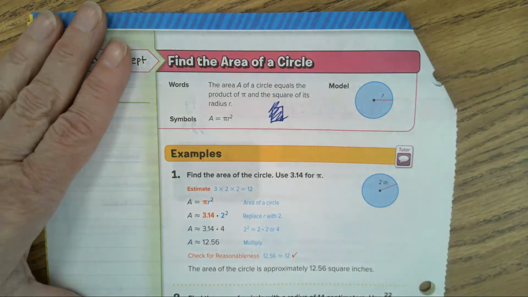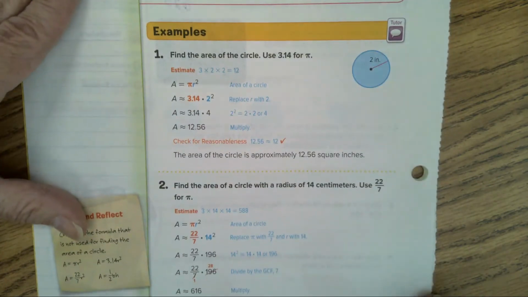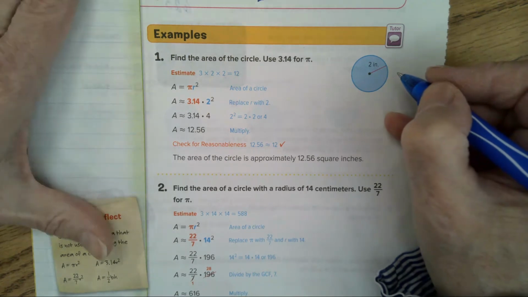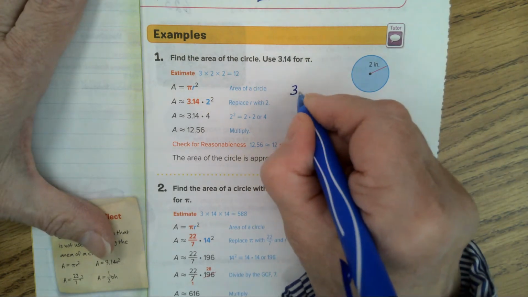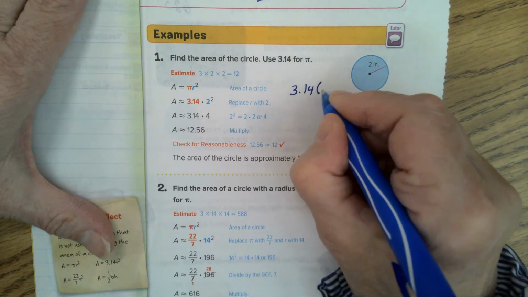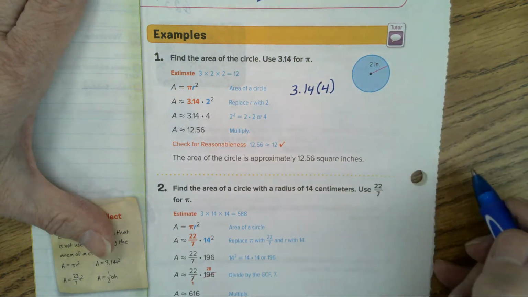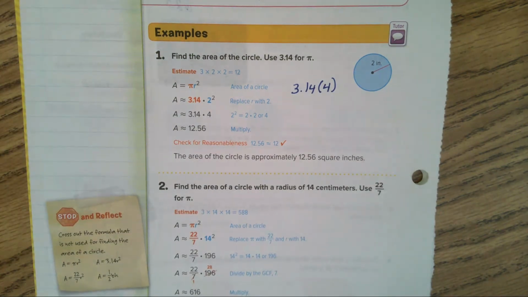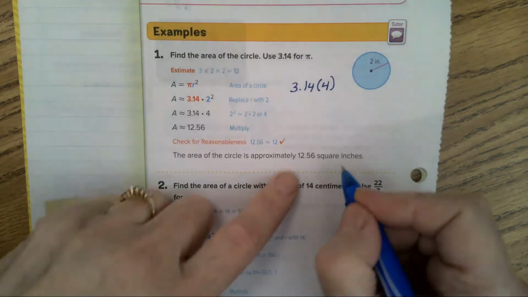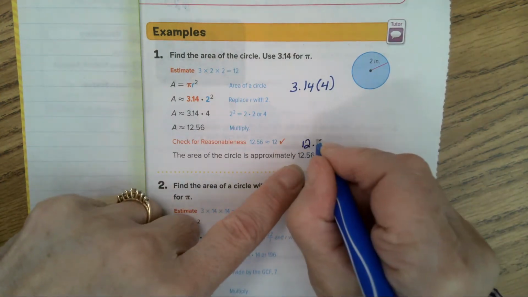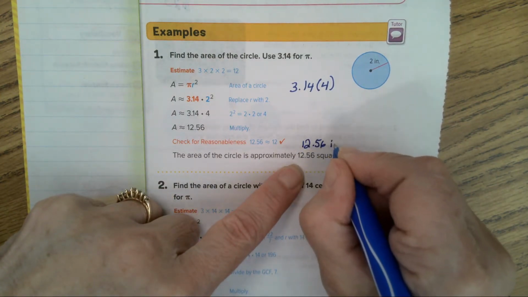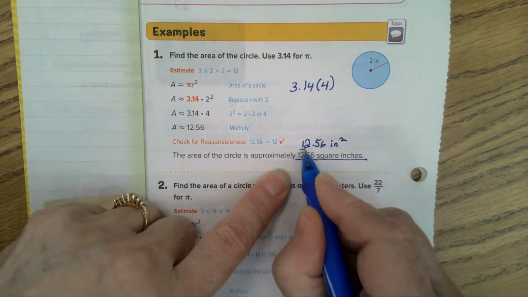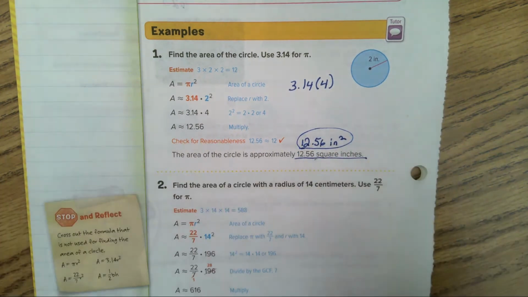All right? So let's look at example 1. Our radius is 2. 2 times 2 is 4. So you're going to have 3.14 times 4, because 2 times 2 is 4, and you're going to get 12.56. Now, it is an area, so it's 12.56 inches squared, or you can write it out square inches, or you could do inches squared like this. Any questions?